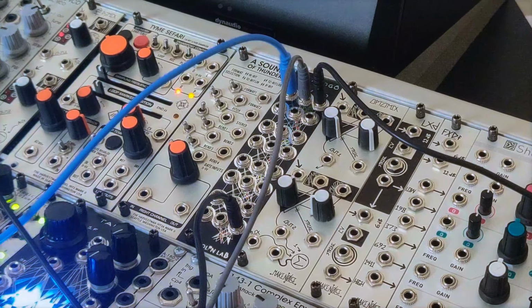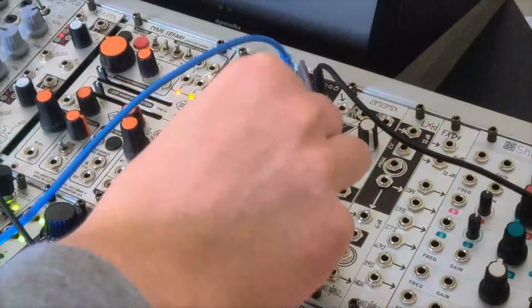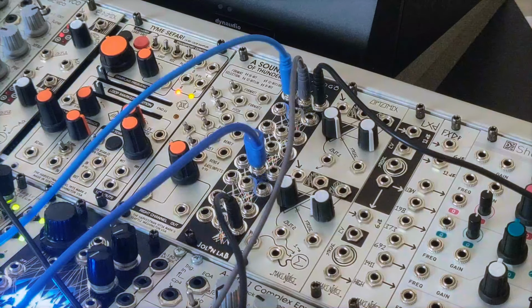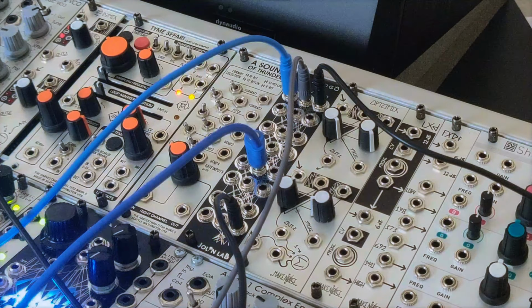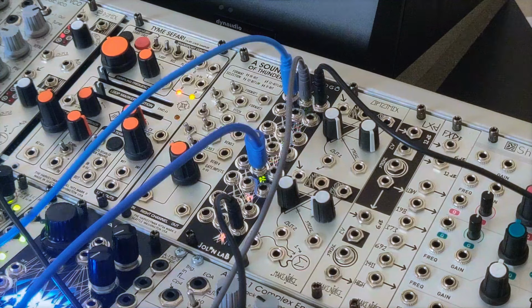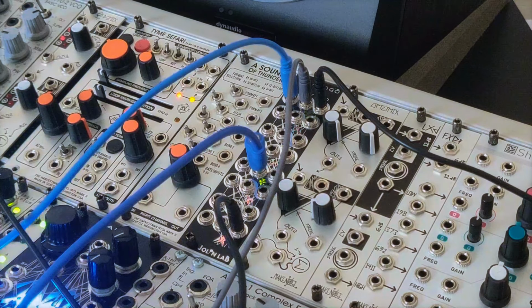So I'm using another EG from DOFA, put it like here, and as you can see, the two gates are opening at different times, since all my envelopes from DOFA are temporized one by the other.